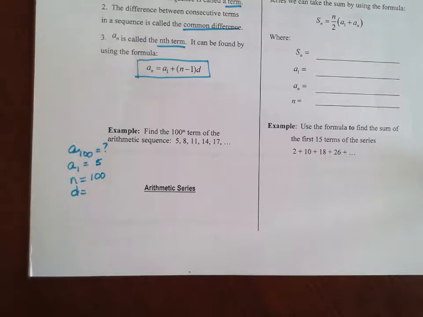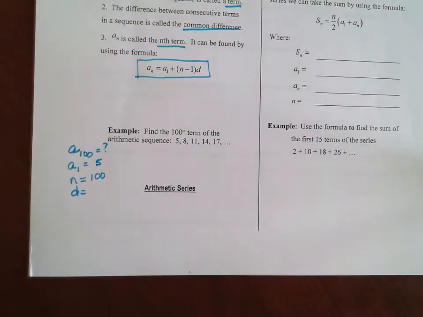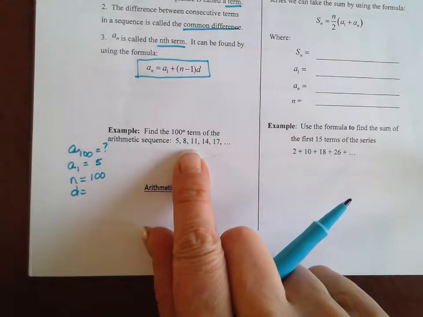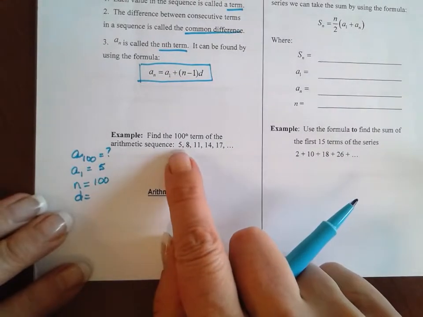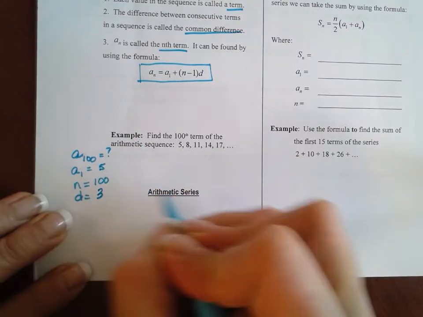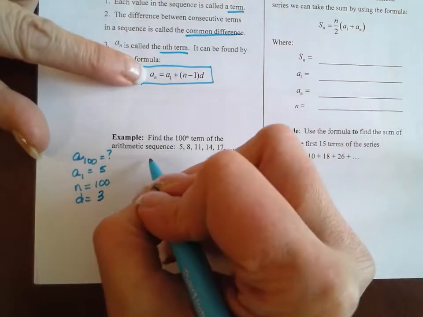Yeah, that's exactly what it is. Common difference, perfect. So what is my common difference for this sequence? Yeah, 3, because I have a difference of 3 between each. Perfect. Alrighty, so I can plug and chug now.